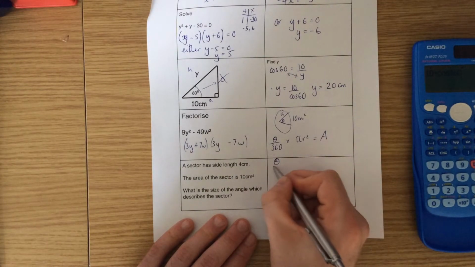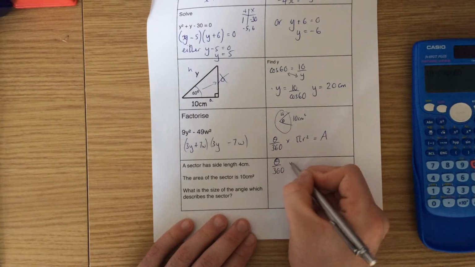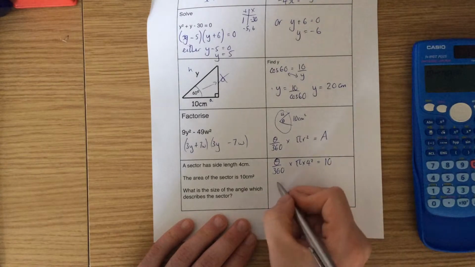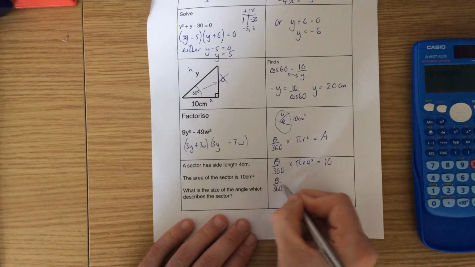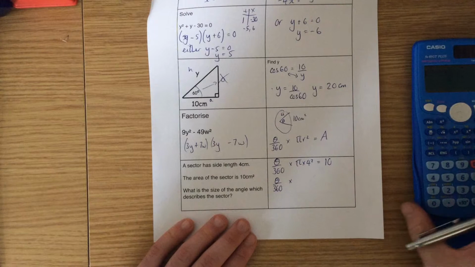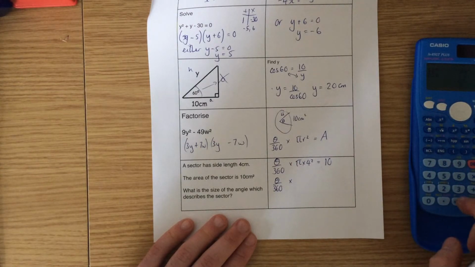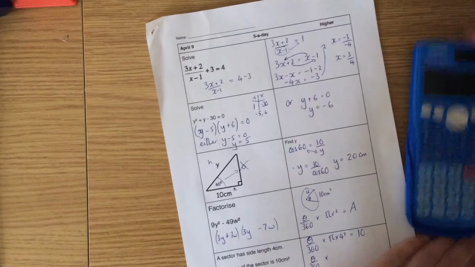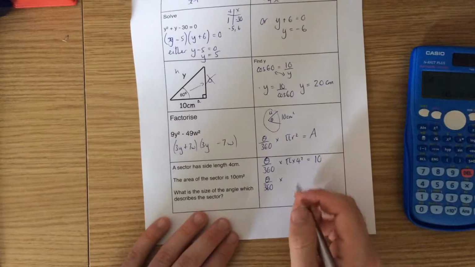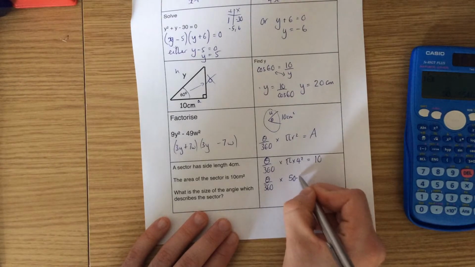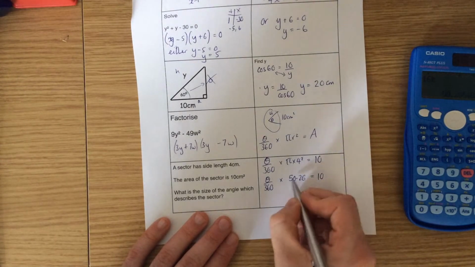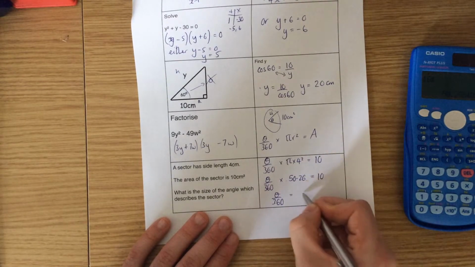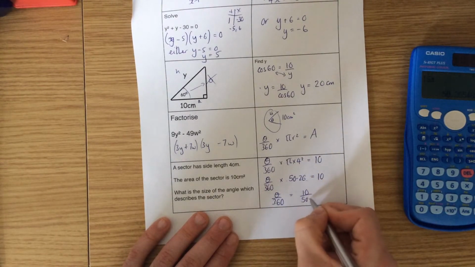Now we're looking for theta. We know r is 4, so this is times 4 squared equals, and we know it equals 10. So we can say theta divided by 360 times, we can work this out because this is just a number. So that as a number comes out as 50.26 is equal to 10. This is multiplying here, so it will divide over there. So theta divided by 360 is equal to 10 divided by 50.26.